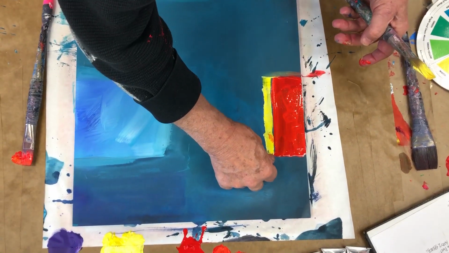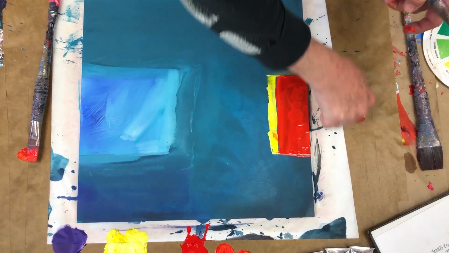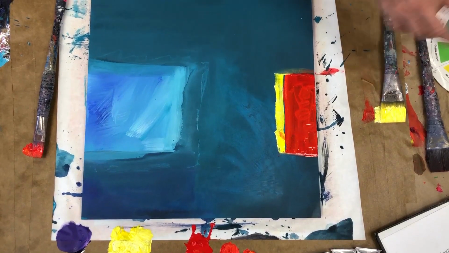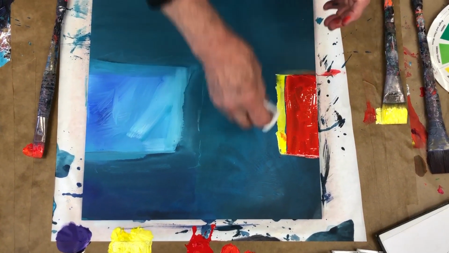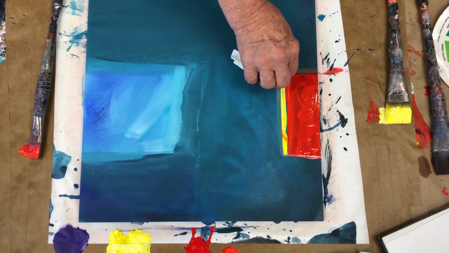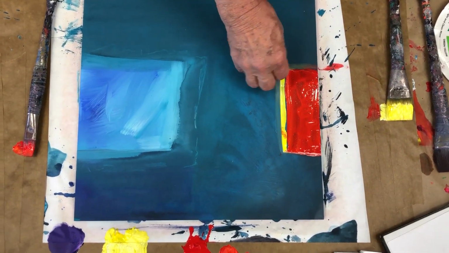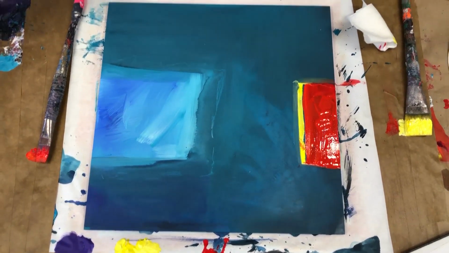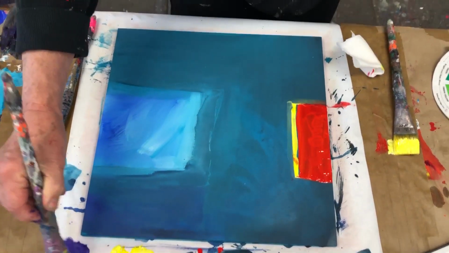And now the violet. Better use a paper towel here. It's too much yellow for me. Now some violet. Add some white to this violet.